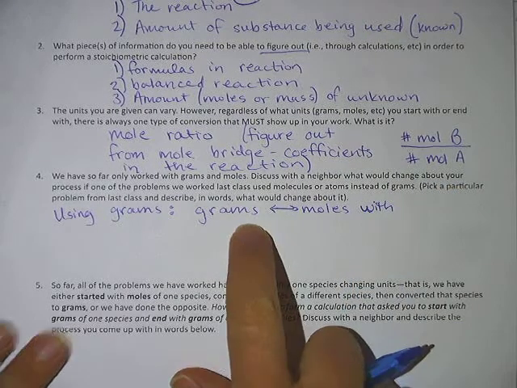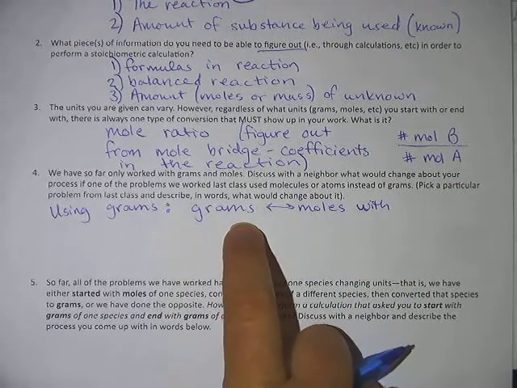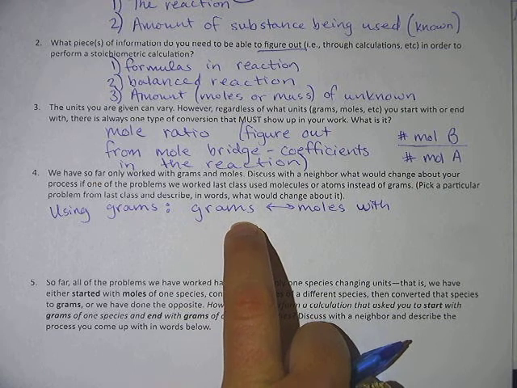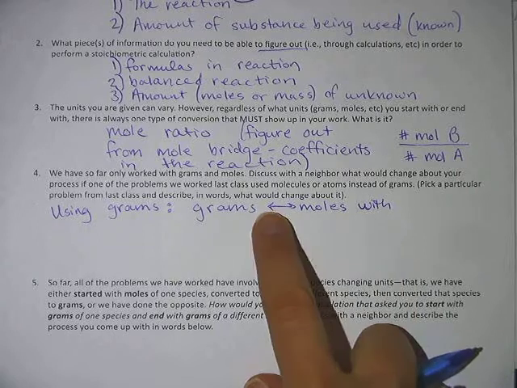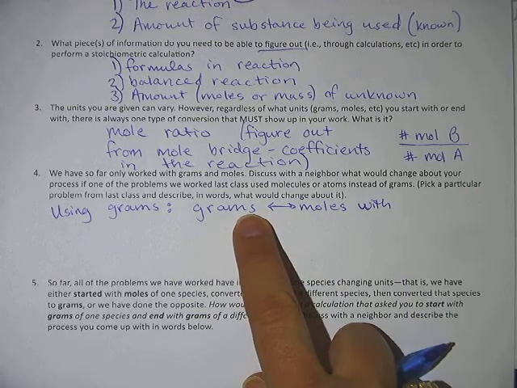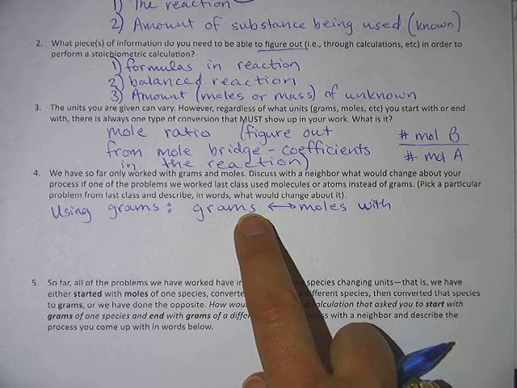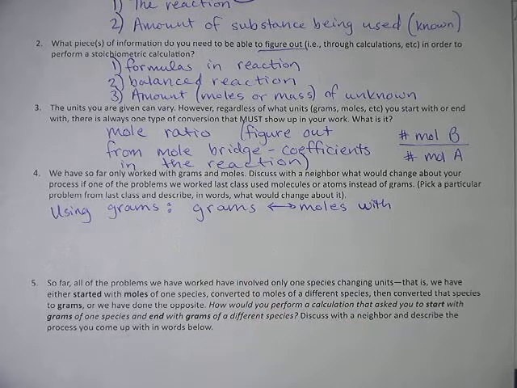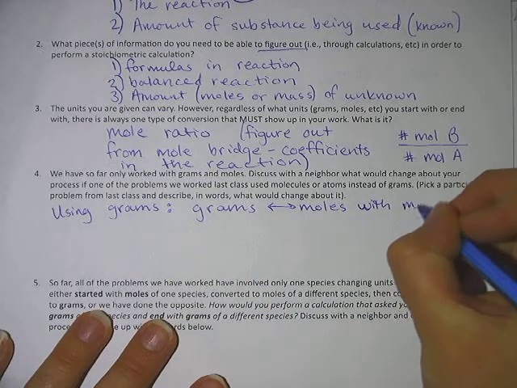With what? How do you change grams and moles? What do you need? Like, numerically. Where do you get a number that helps you change back and forth between grams and moles? Like, where would you look up a number of grams? On the periodic table, the molar mass.